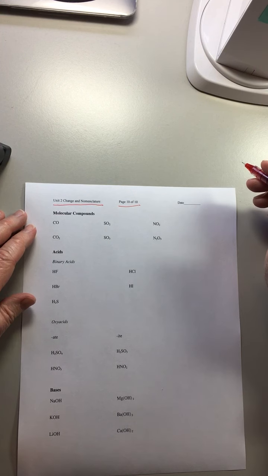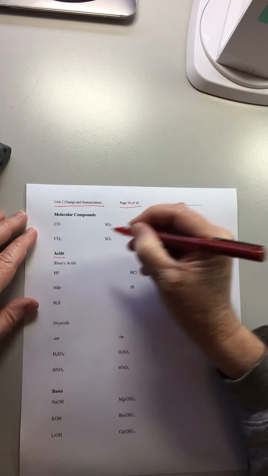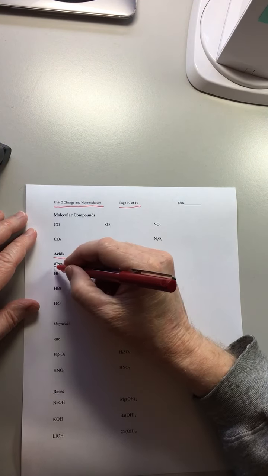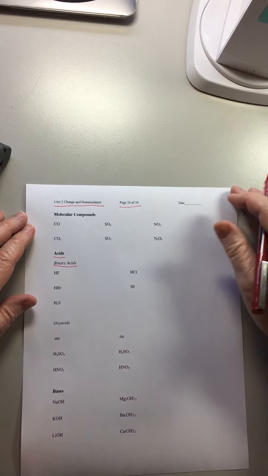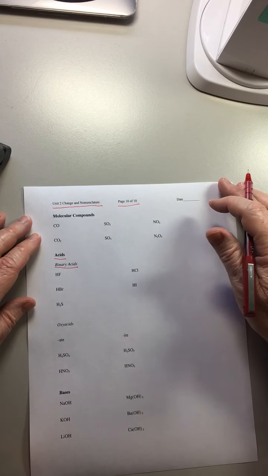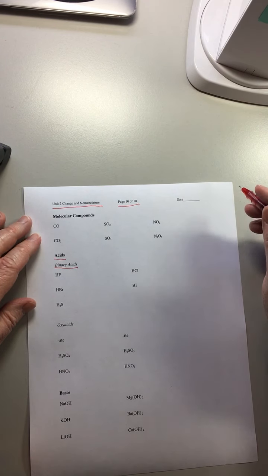Okay, now we're going to be starting off today talking about acids specifically, and our subcategory is going to be called binary acids. Now, binary acids are made up of two elements, hydrogen, of course, and then some type of an anion.